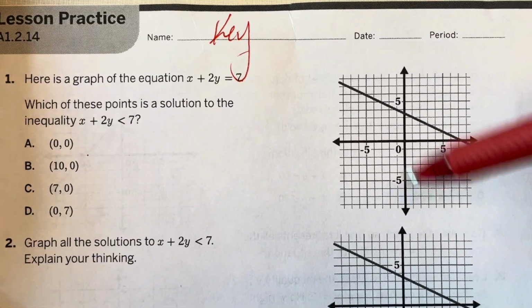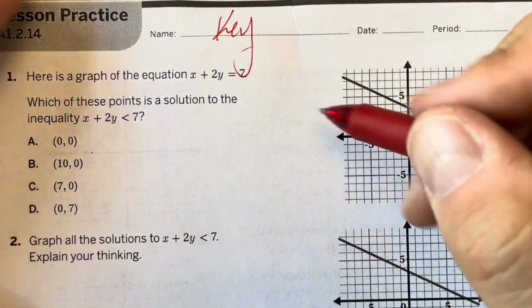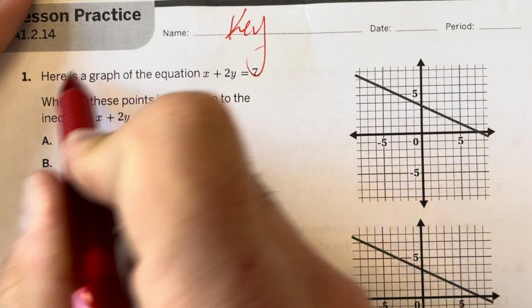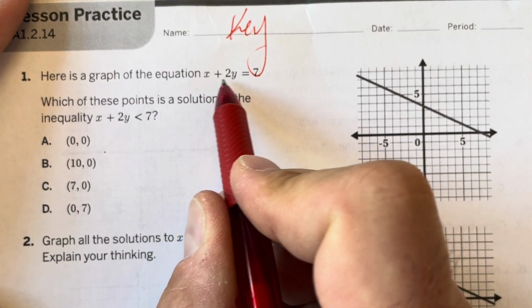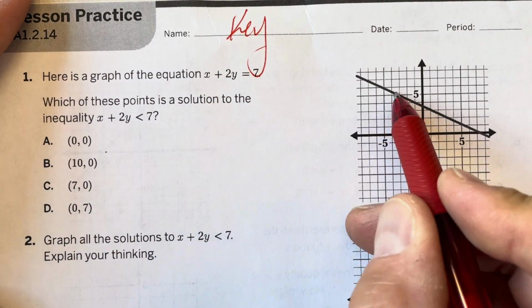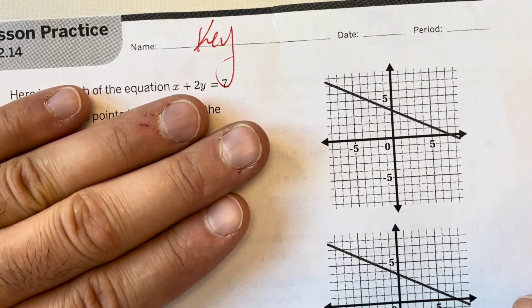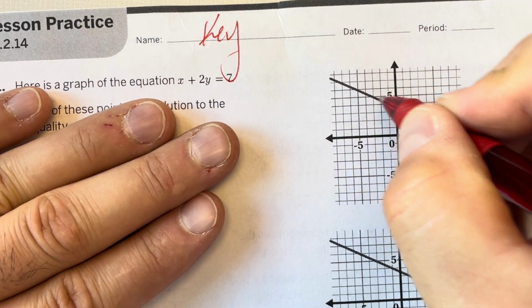Okay, so today we're learning how to graph inequalities and also how to shade them and everything like that. So I'm going to skip this. Well, it says here's the equation of x plus 2y equals 7. It would be a line, and it would include all the points that are on the line.